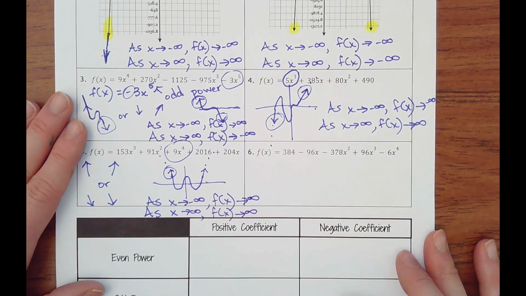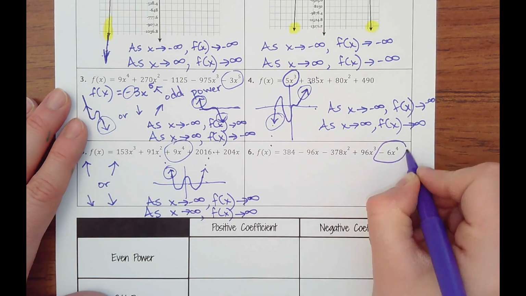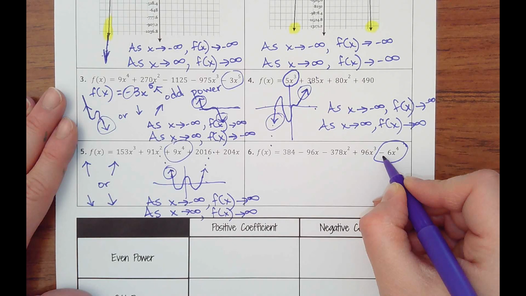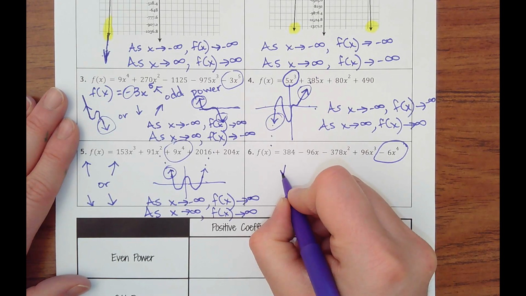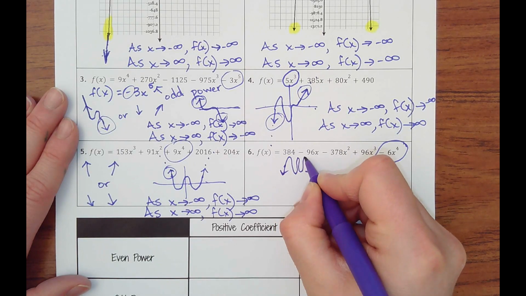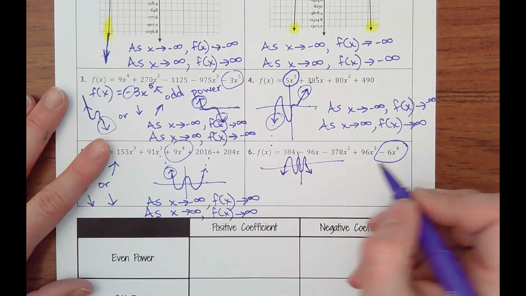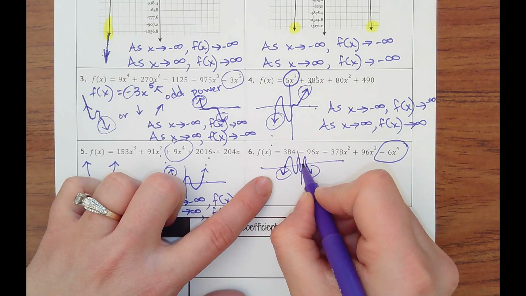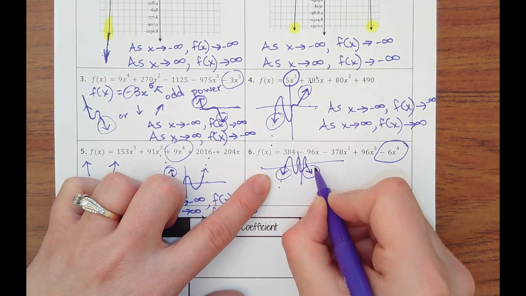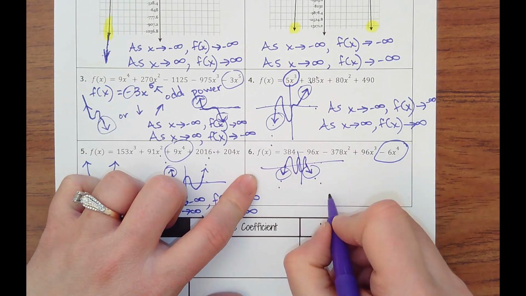All right, and then the last one is the only other option, where it's an even degree, but the leading number is negative. That means they're both going to be down. So again, I don't care what's happening in the middle. It can be as crazy as you want. I care about these. So as x gets smaller, y's get smaller. As x gets bigger, y still gets smaller.